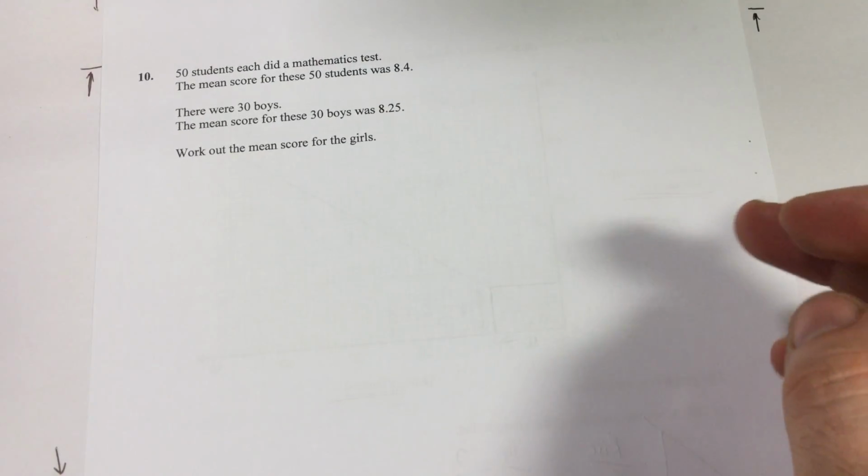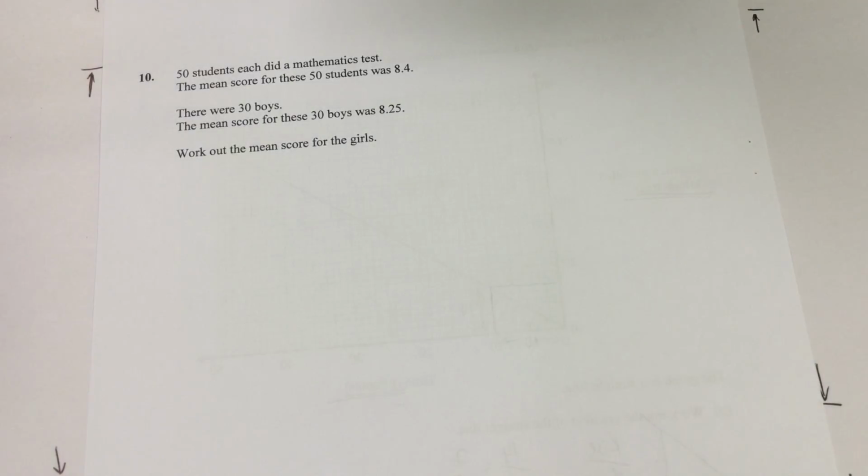Okay, reverse mean, set 2. I'm not very good at this one, but after this question it should answer a lot of questions about reverse mean. It is very straightforward.